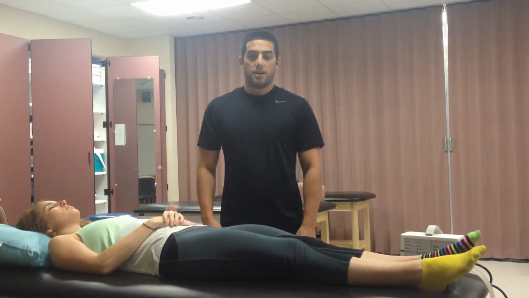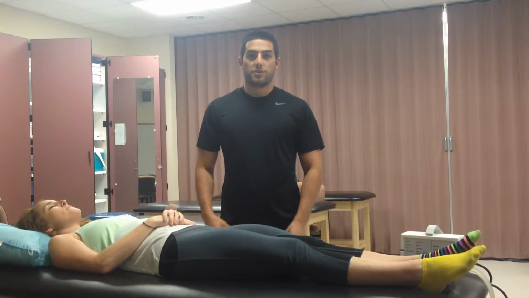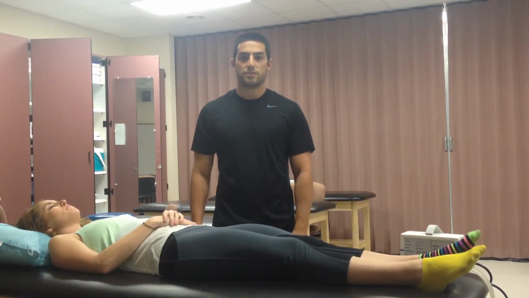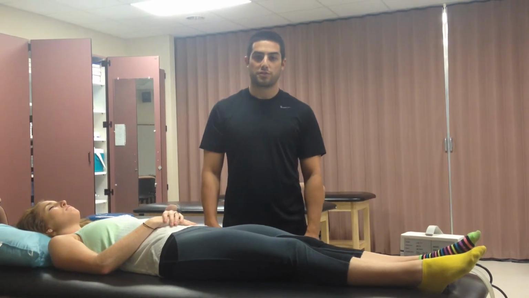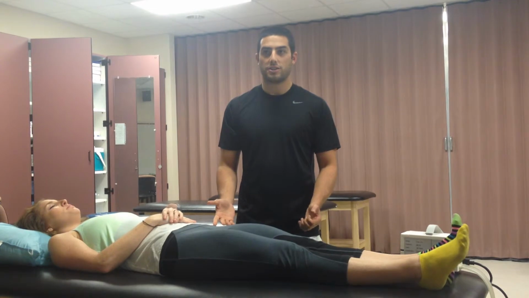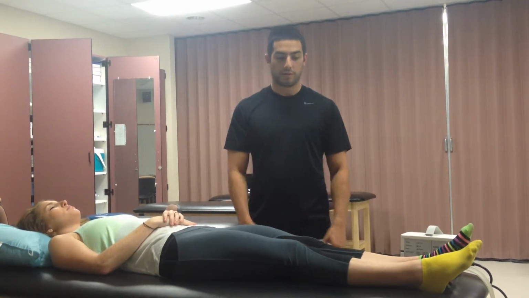revascularization. Precautions for intermittent compression are impaired sensation or mentation, uncontrolled hypertension, cancer, stroke, or superficial peripheral nerves in the area. So once I've cleared her for contraindications and precautions, I'm going to begin setting up the treatment.